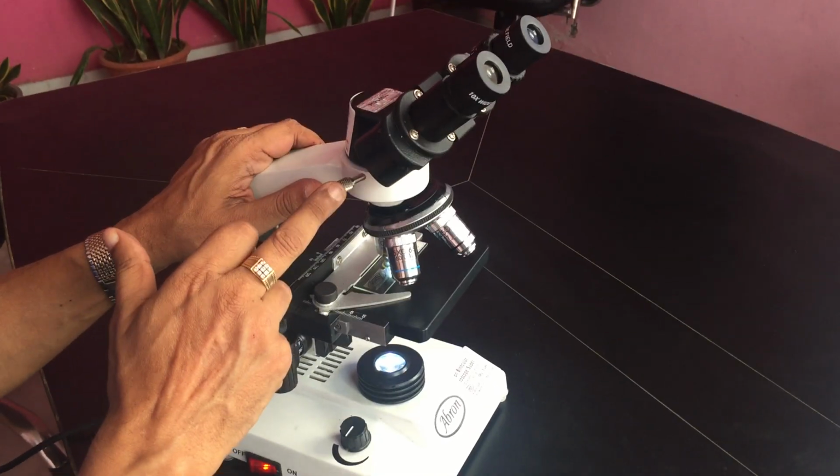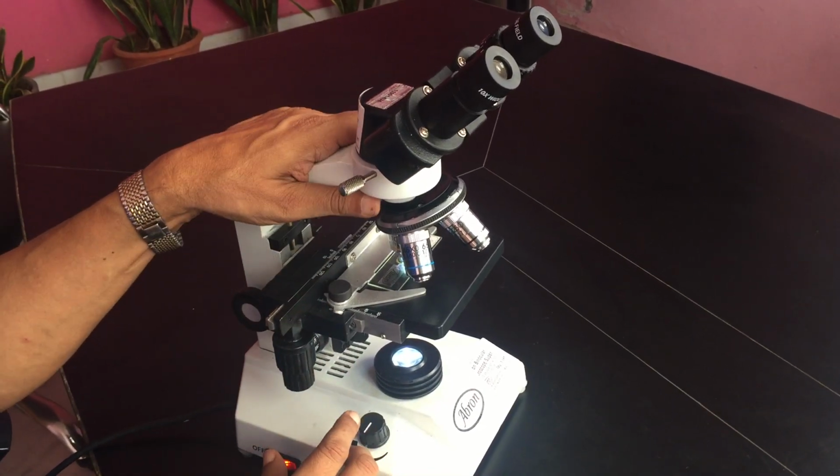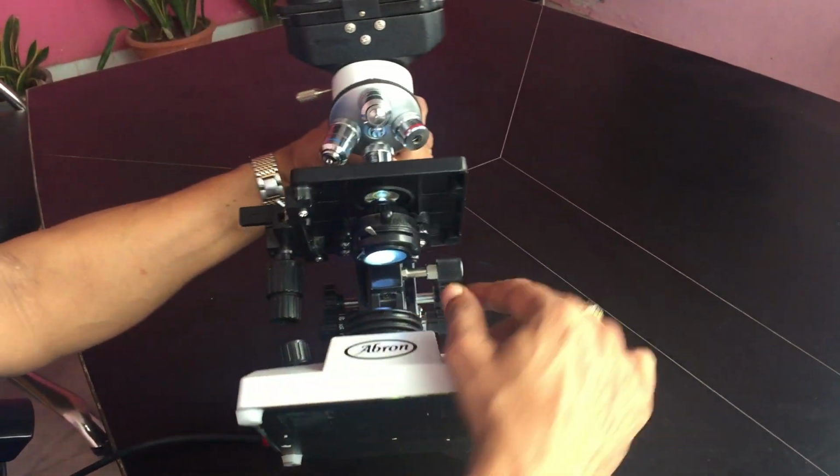This is a binocular microscope. Let us today learn how to use it optimally, the best use. There is an iris diaphragm here.